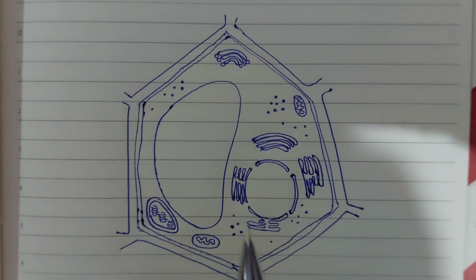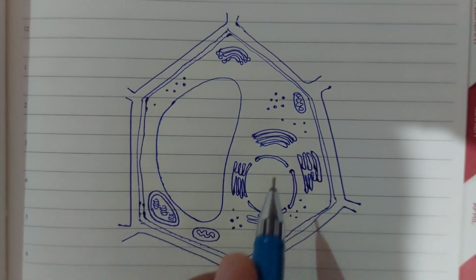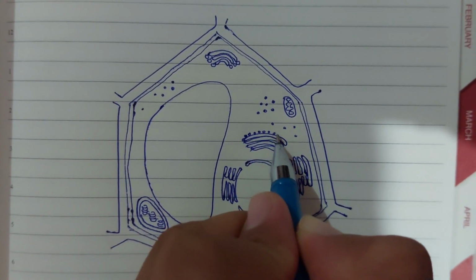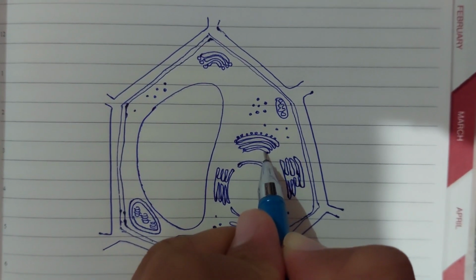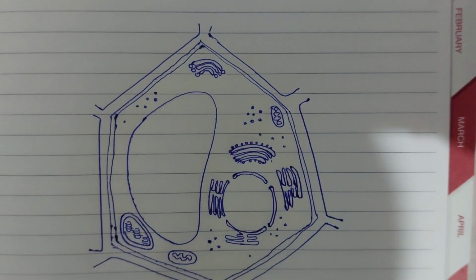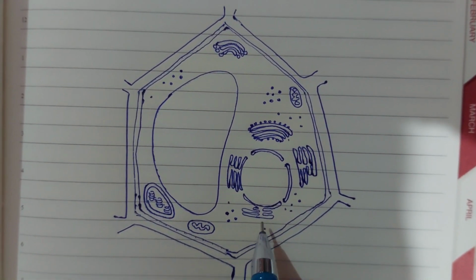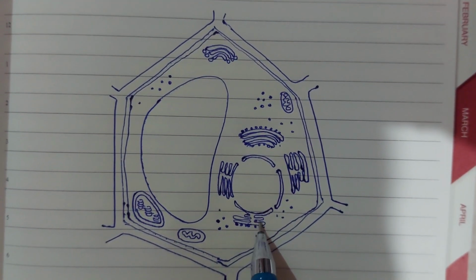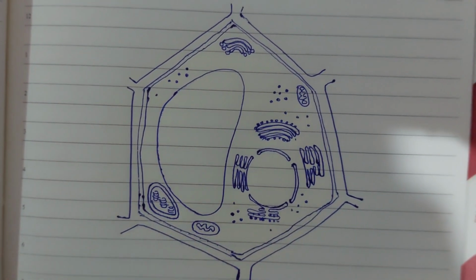So these are ribosomes, and we can find ribosomes on the surface of endoplasmic reticulum, and this type of endoplasmic reticulum is called rough endoplasmic reticulum. So we can represent it by this figure, and rough endoplasmic reticulum may be attached on the surface of the nucleus. So this is how we can draw.